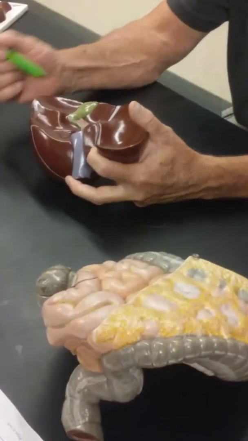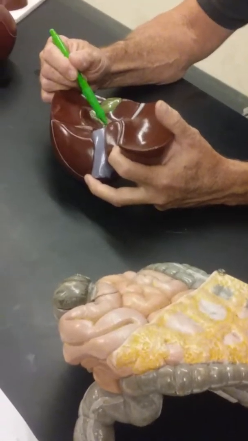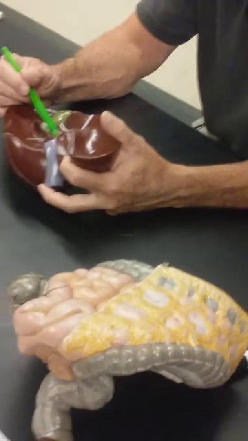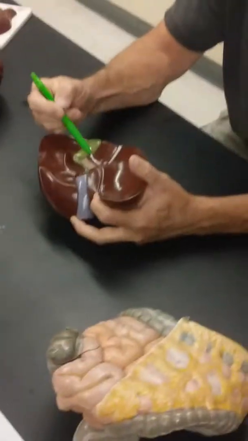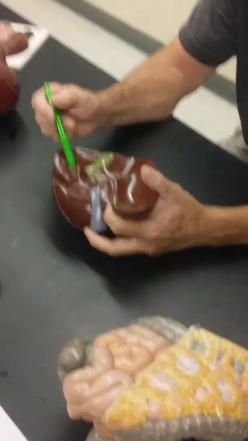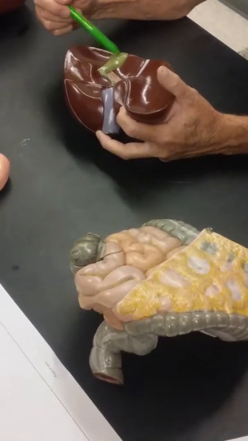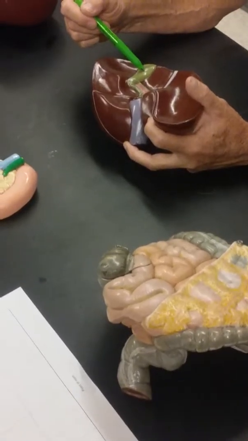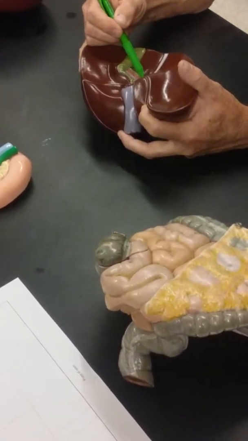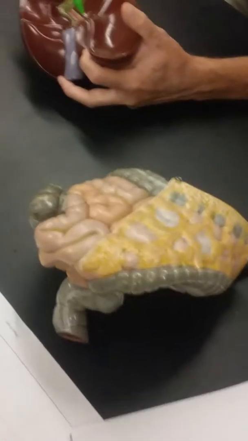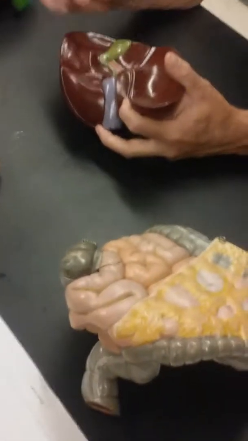Common hepatic, right. Common hepatic from the liver. That's how the liver loses its bile. It makes bile to digest fats, and the liver can deliver it directly. It's only when it's made too much bile that it puts it in the gallbladder to save it for your next cheeseburger.